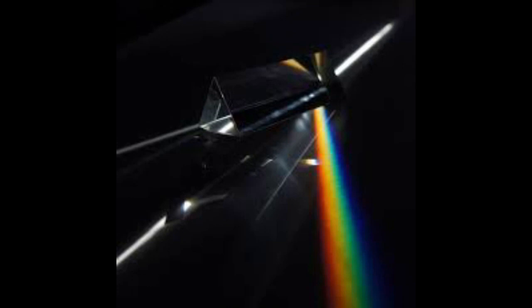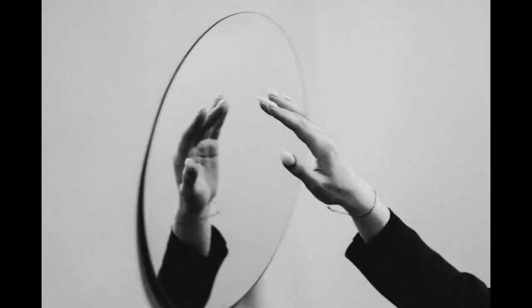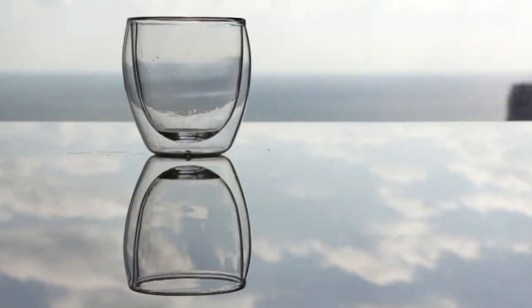objects. The capacity to reflect is one of light's basic characteristics. When light strikes an object, it may reflect back, giving us a glimpse of it. We can see ourselves in mirrors and the wider world because of this.